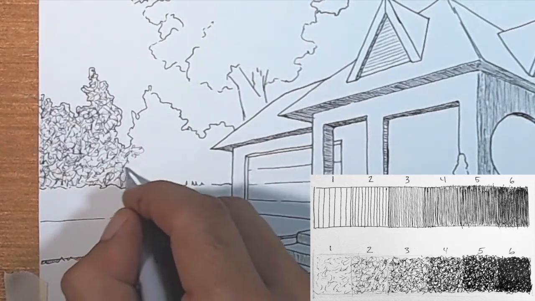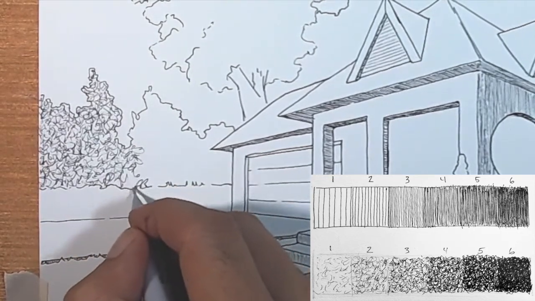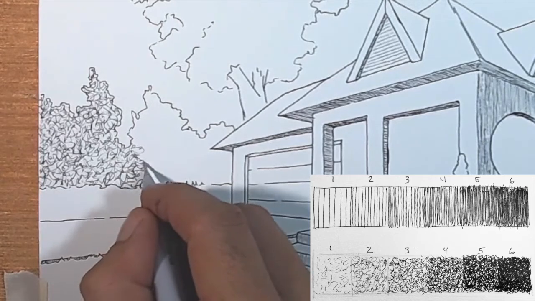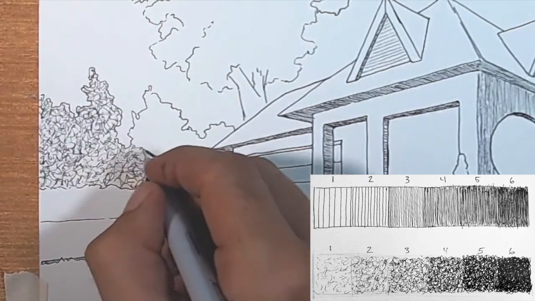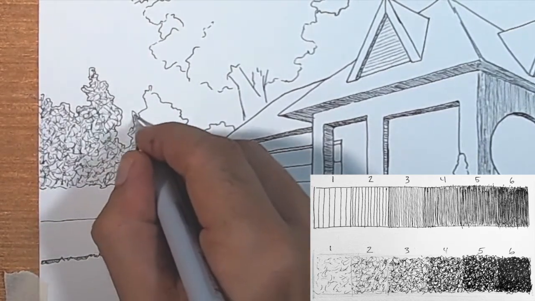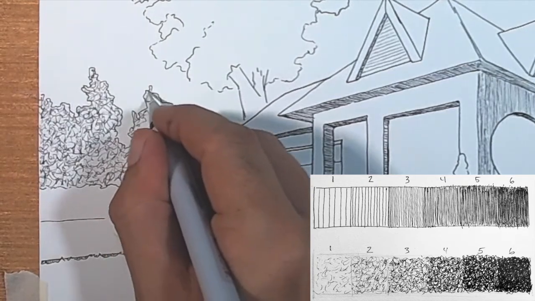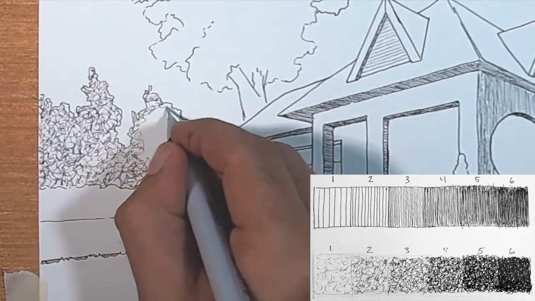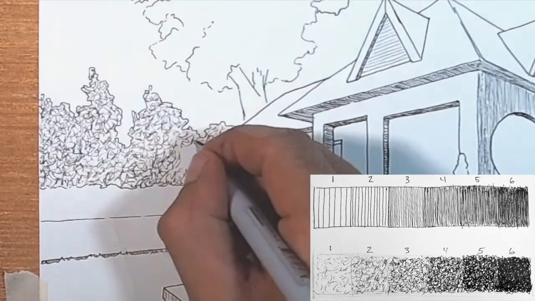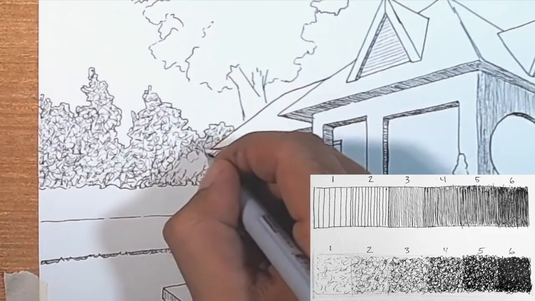This is like a shrub or a tree line that goes behind our house, and I'm pretty much using value number 3 from our scribbly value scale just to tone this shape. Some of it may get darker in time, but we'll start with value number 3.